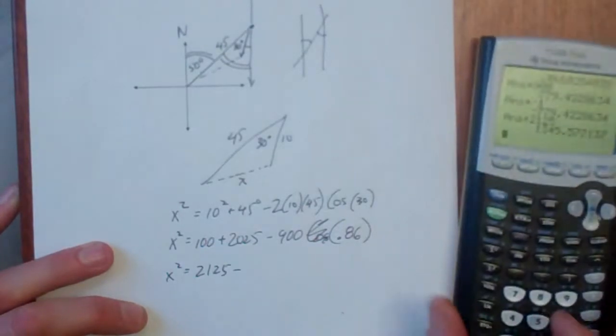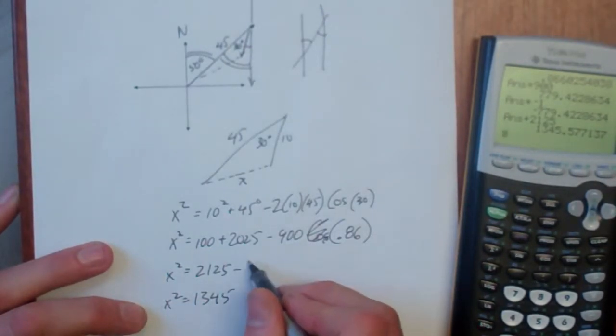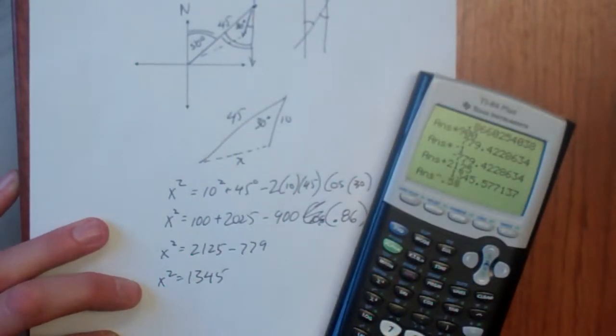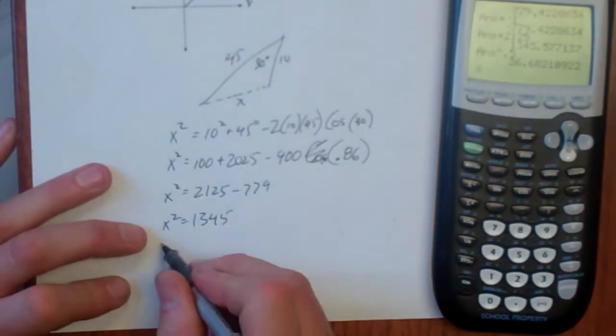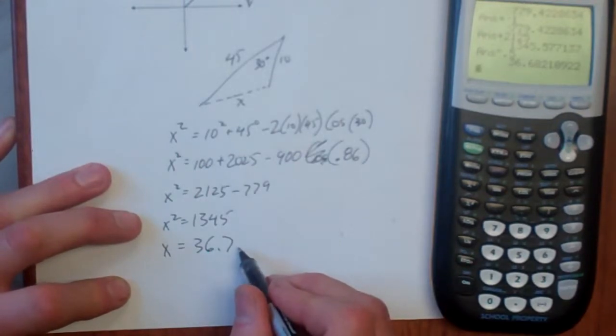Okay, so it's 1345. X squared equals 1345. That was 779. And when I square root that, raise it to the 0.5, I get 36.7. So x is equal to 36.7 miles, I think it is.